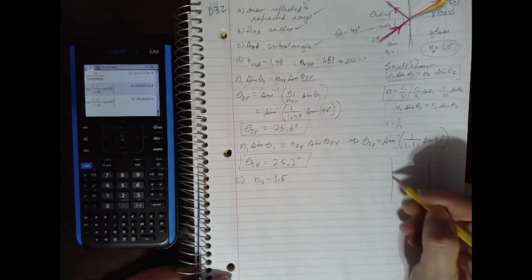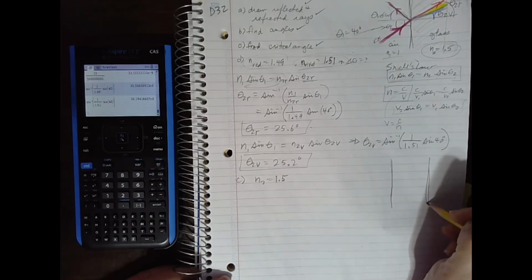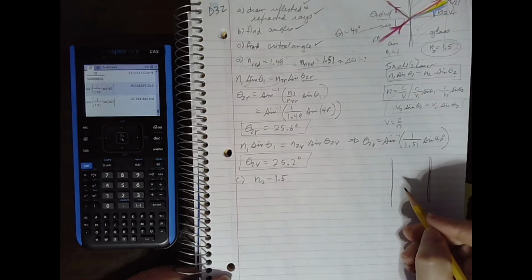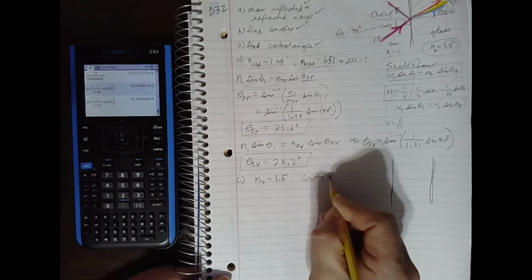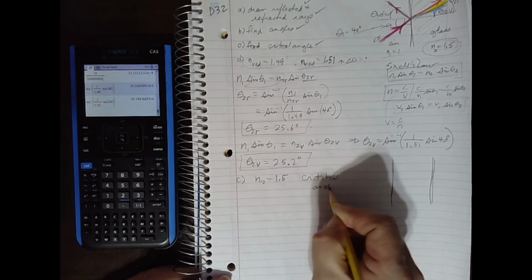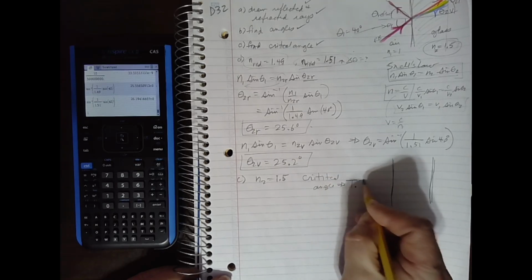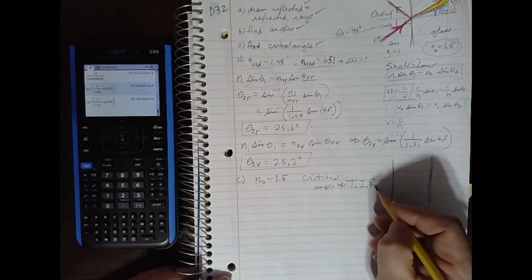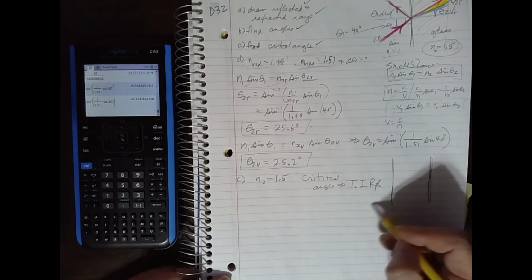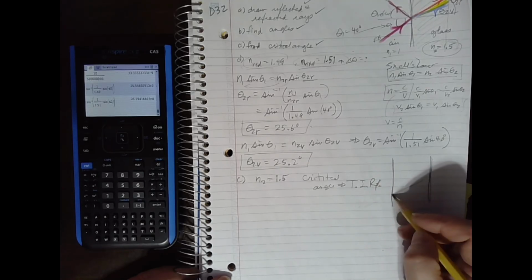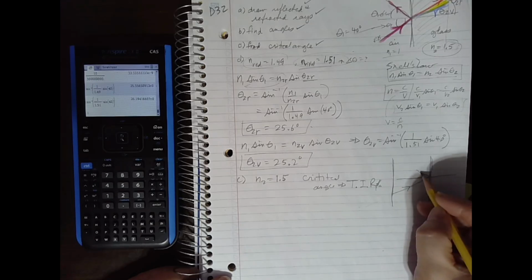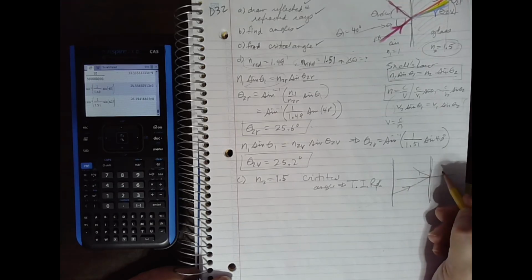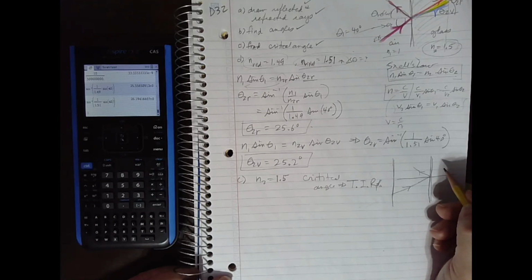So what is a critical angle? Critical angle is the angle that gives total internal reflection. Critical angle gives total internal reflection. And so we're thinking of light that somehow has gotten inside, right? And it's going to bounce off. Some of it's going to bounce off and reflect inside the thing. This is especially useful in fiber optics and so forth, or in diamonds.